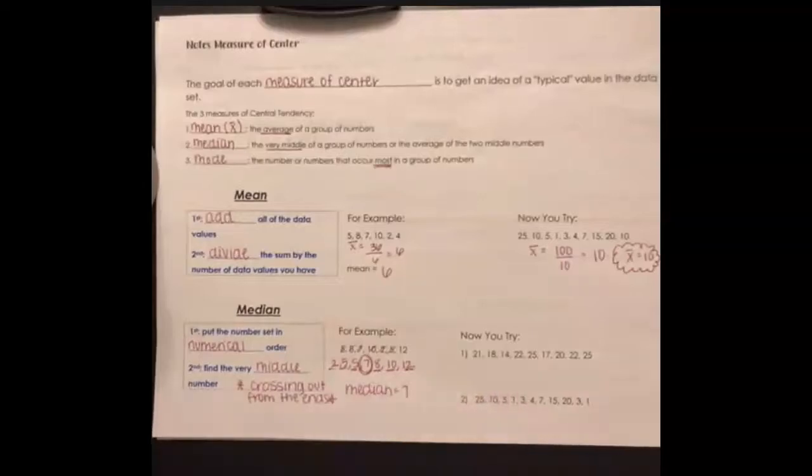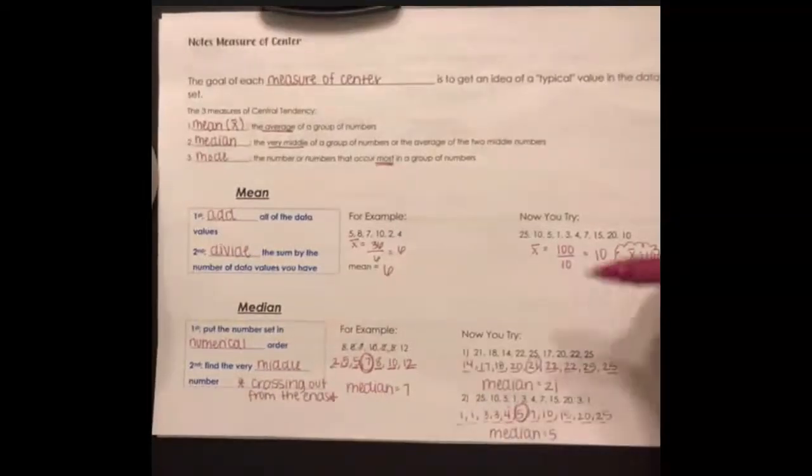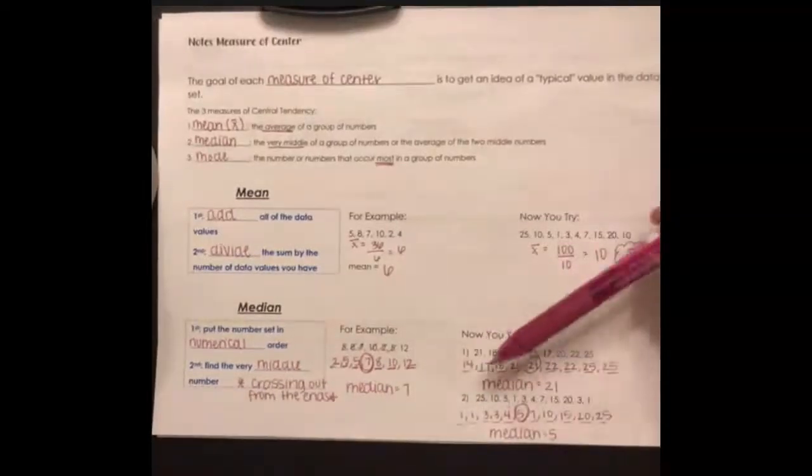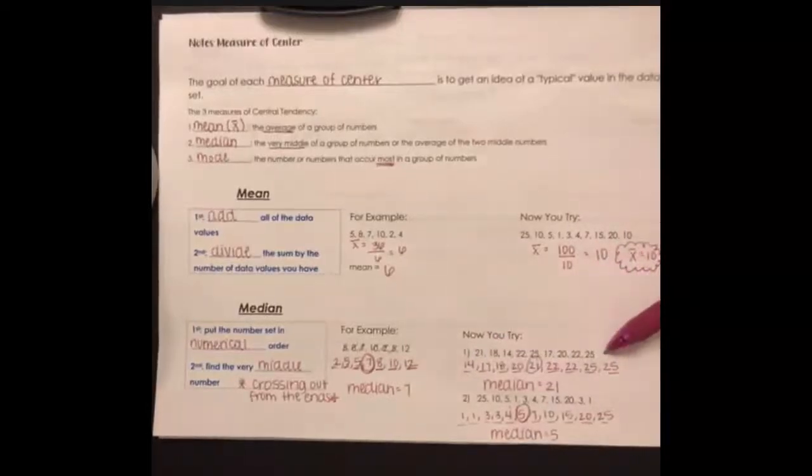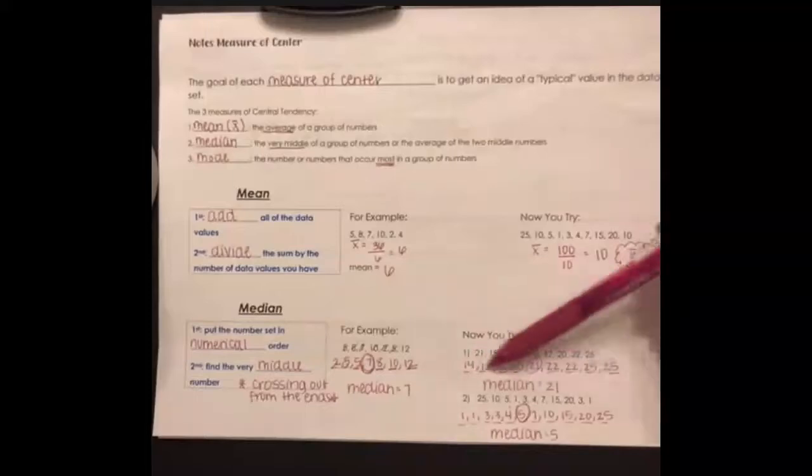Go ahead and I want you to try your median. Okay, so welcome back. Hopefully you paused this video. So we went ahead and we put these in numerical order first, and I double checked that I had all my numbers listed correctly, so I recounted them.